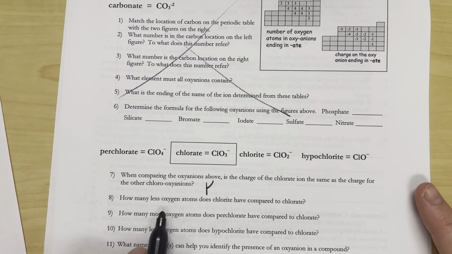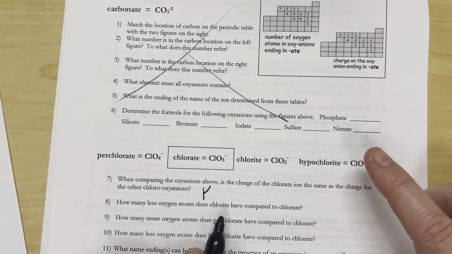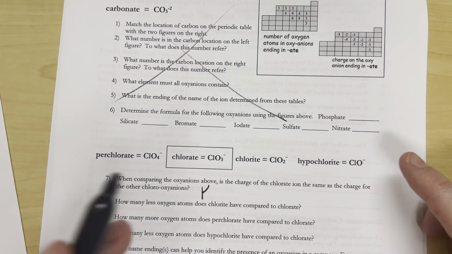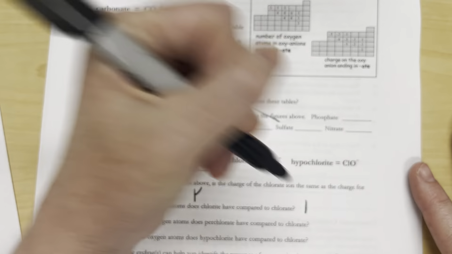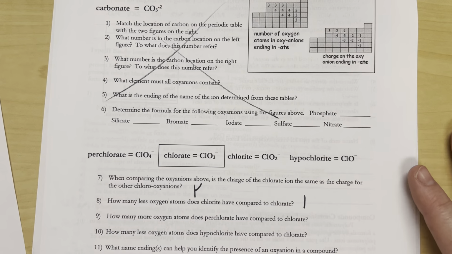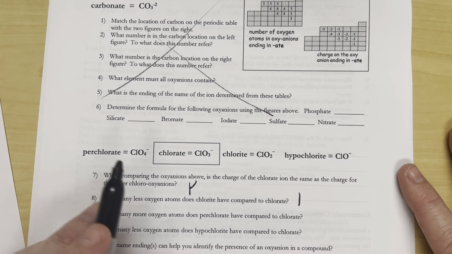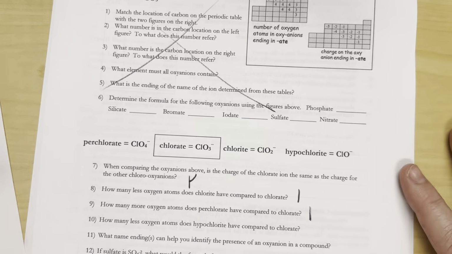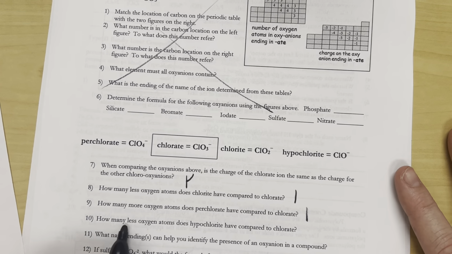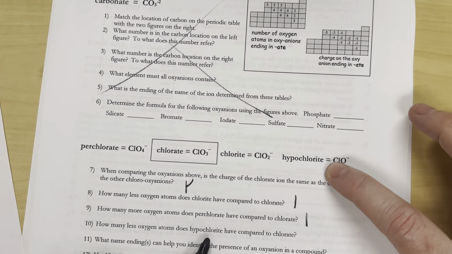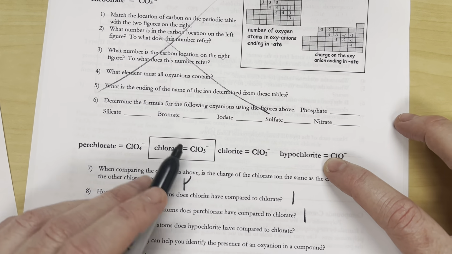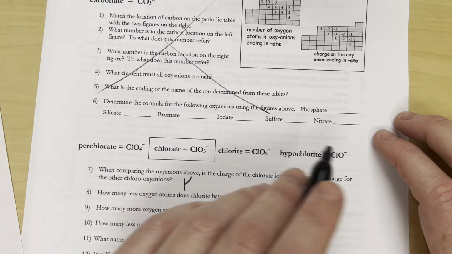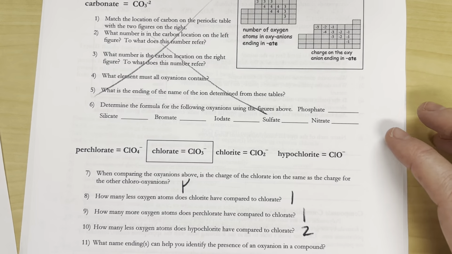How many less oxygen atoms does chlorite have compared to chlorate? Anytime you go from an "ate" to an "ite," it's just 1 less. How many more does perchlorate have compared to chlorate? Well, perchlorate has 4, chlorate has 3, so it's got 1 more. How many less does hypo have compared to chlorate? Hopefully you agree, it's 2 less. It goes from 3 down to 1.